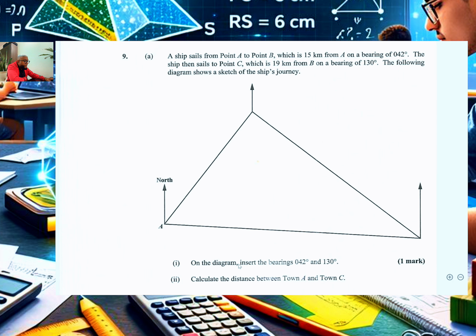So on the diagram, insert the bearings 42 and 130, right? The ship is going from A to B on a bearing of 42 degrees. I want to point out why I cannot put B here. The reason I cannot put B there is because a bearing of 42 degrees could never be this. So that's why I know B is up here. The bearing of B from A is going to be 42 degrees.